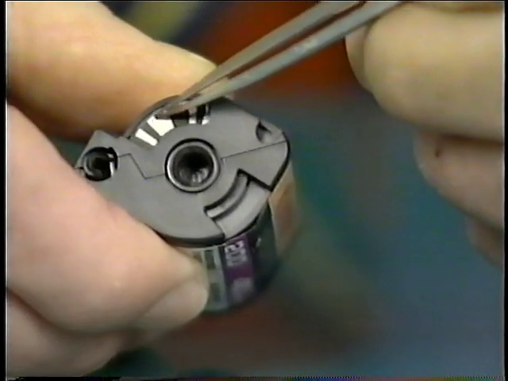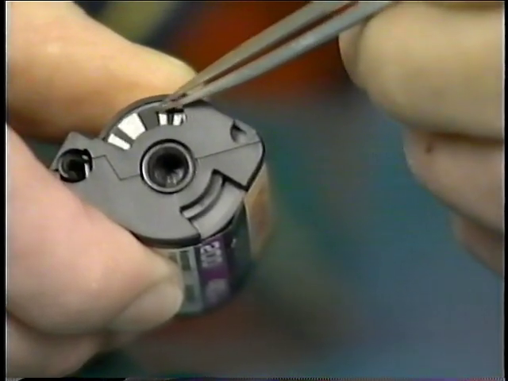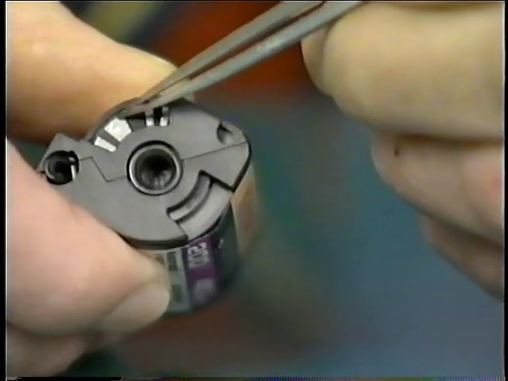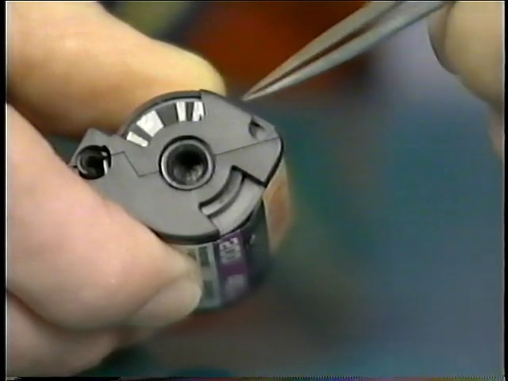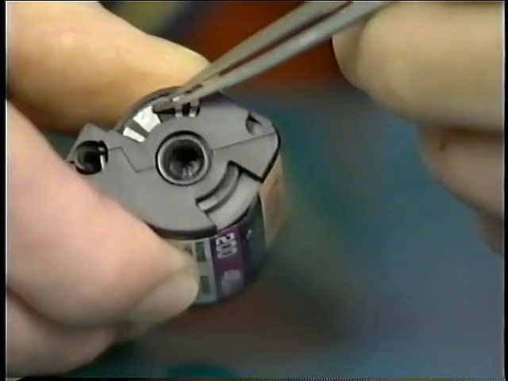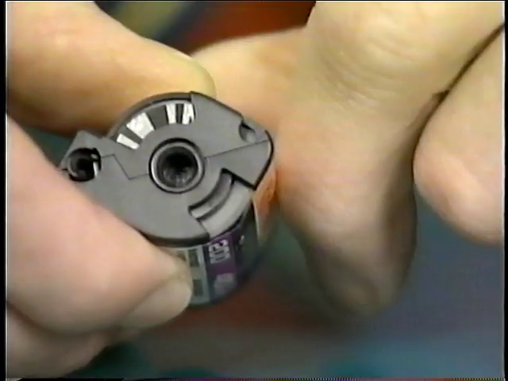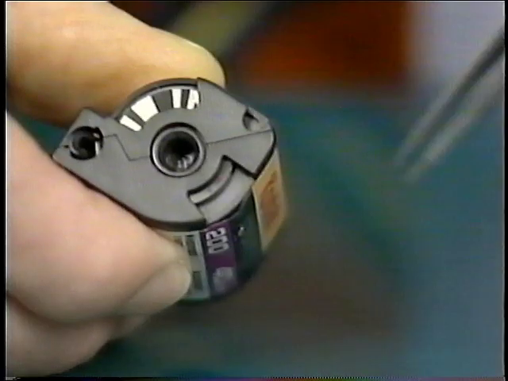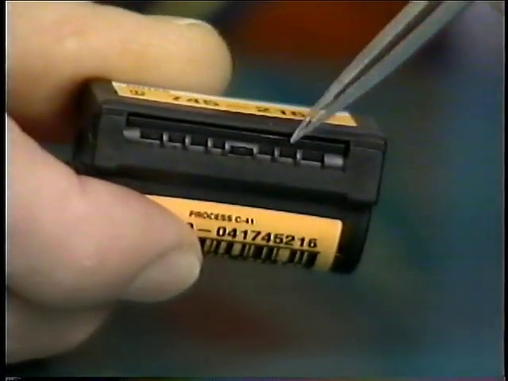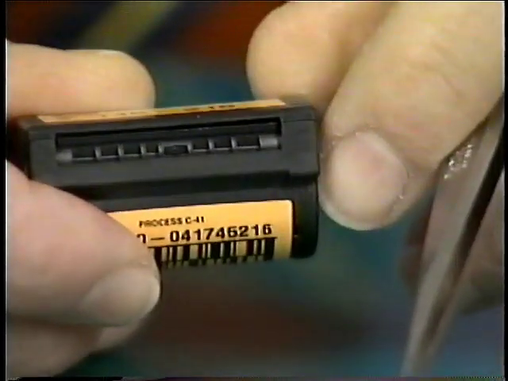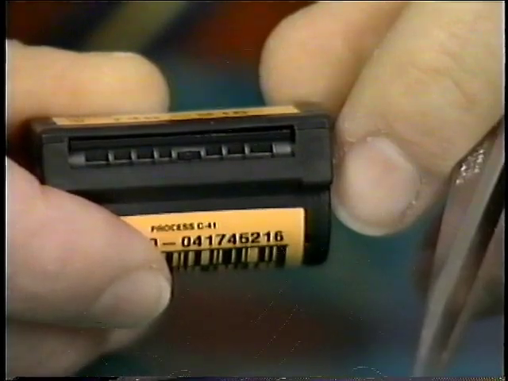In other words, rather than being conducting and non-conductive, this has reflectivity and non-reflectivity, and the spool rotates as the film turns and gives information about ISO number and number of exposures. Also, at this end, where normally you would see film coming out of a 35mm cassette, you see a light-tight door.